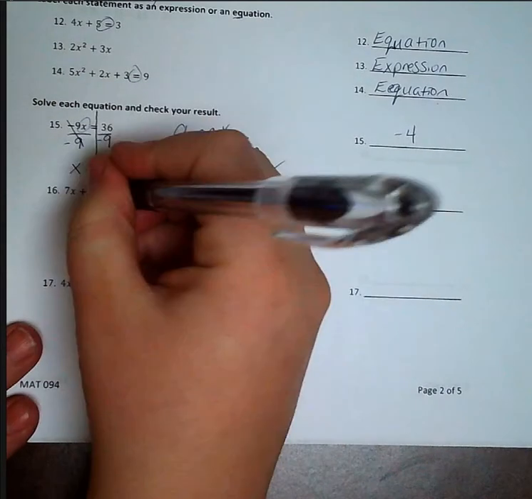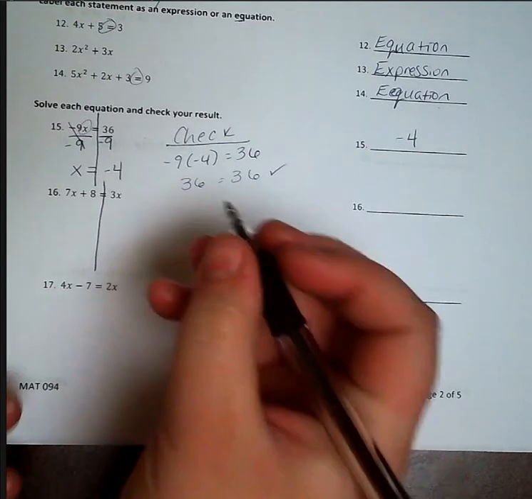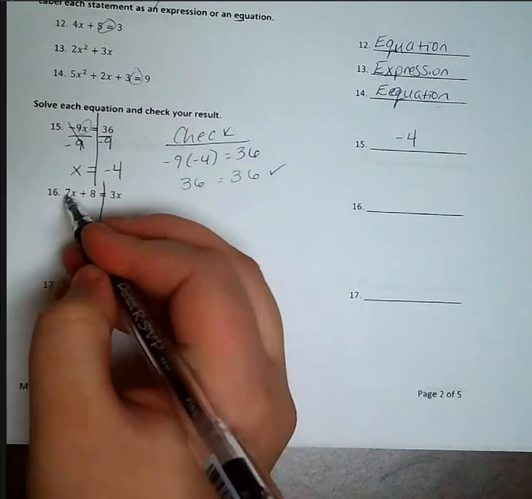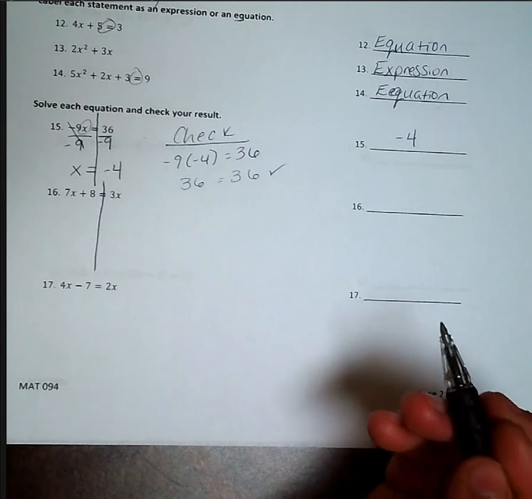Okay, on number 16, we'll notice that we've got two x's in here. And remember, the whole goal is to get x by itself. But you need to know which x to get by itself. So we always want to move all of our x's to one side. And if you recall from our class, we do that by moving the smaller value of x. So this is a 7, this is a 3. Since this 3 is smaller than 7, we're going to move it.